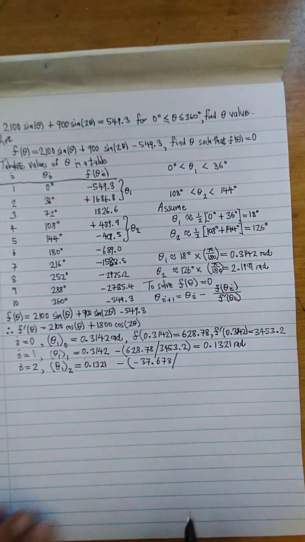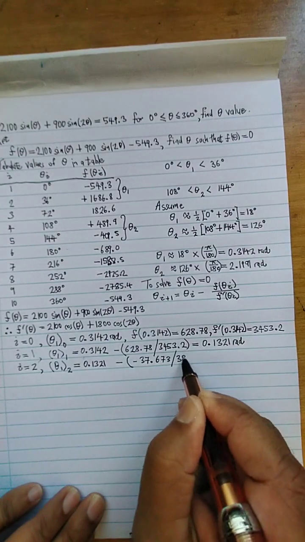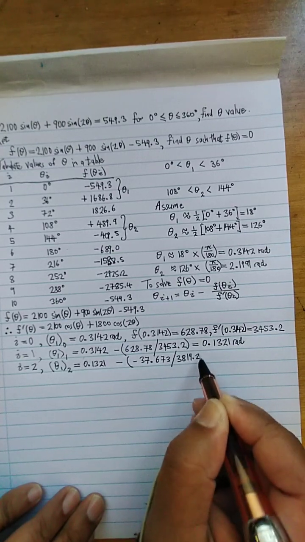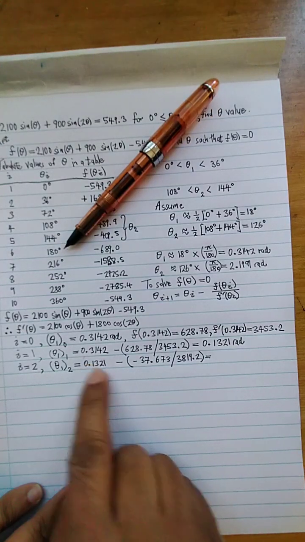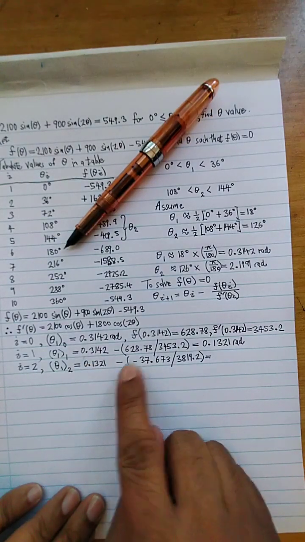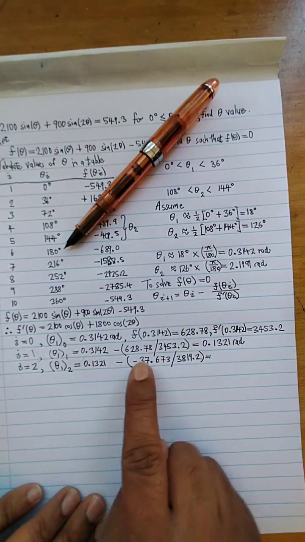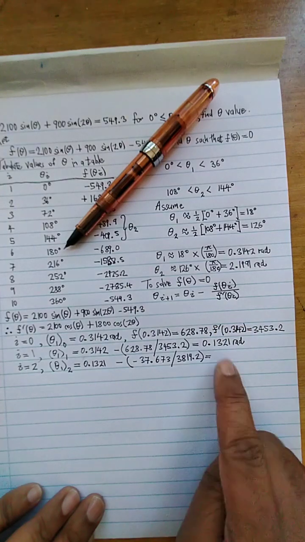That would be 3,819.2, and then that would give me an answer of this minus f of the angle divided by the derivative of the angle.